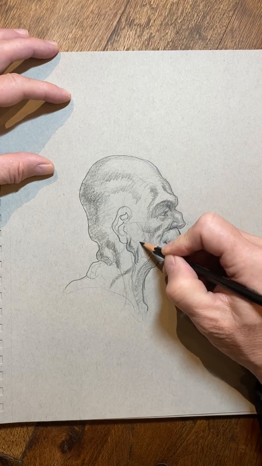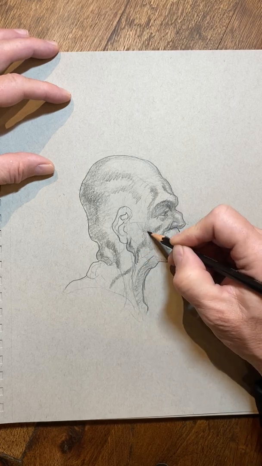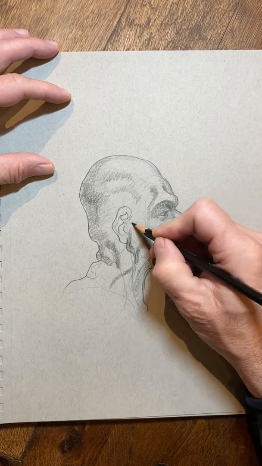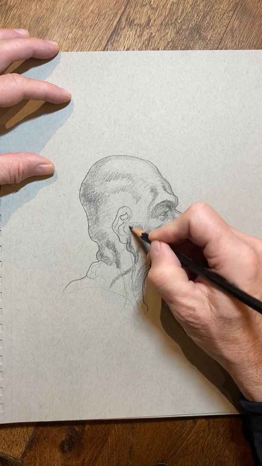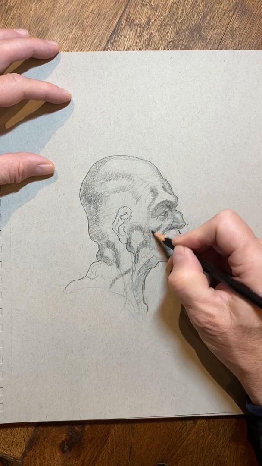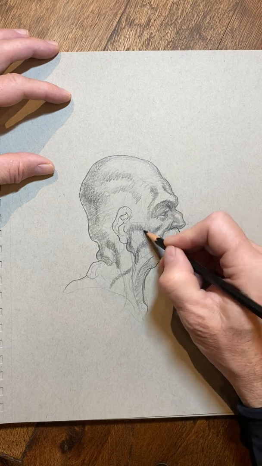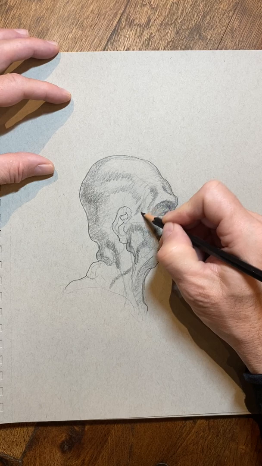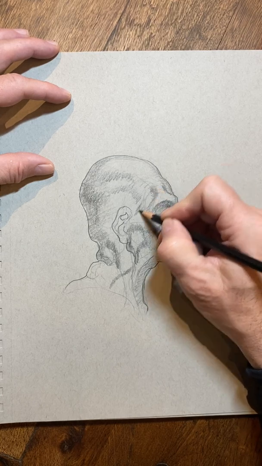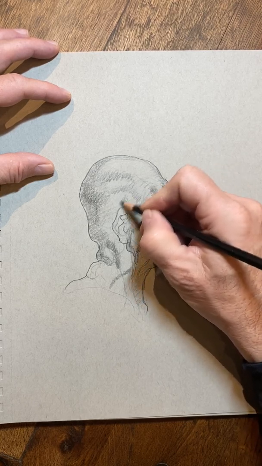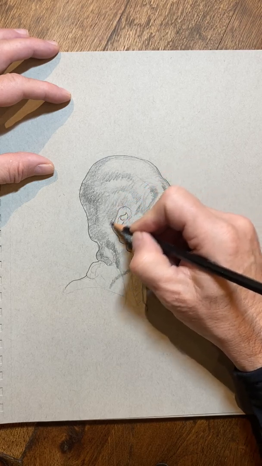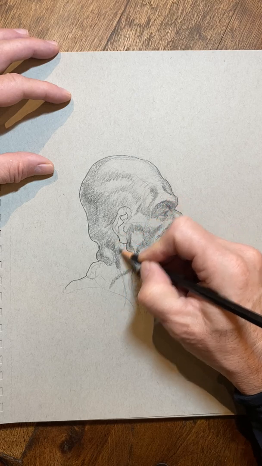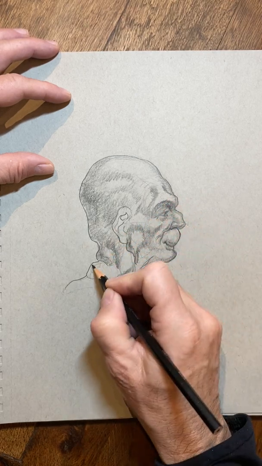And this is the masseter muscle. It's the large muscle that goes across the mandible that enables us to chew. Zygomatic bone connecting to the temporal bone. And all of this has a light tone. Put just a quick tone here on the temporalis muscle. All of that probably is going to fall into shadow.